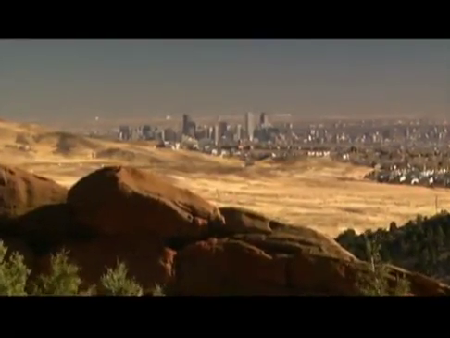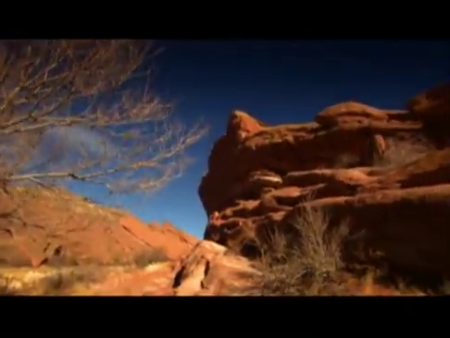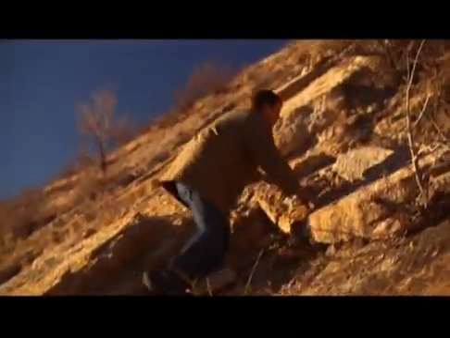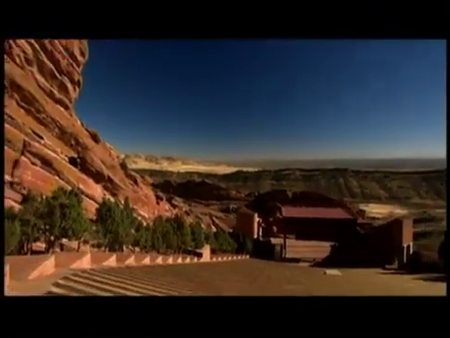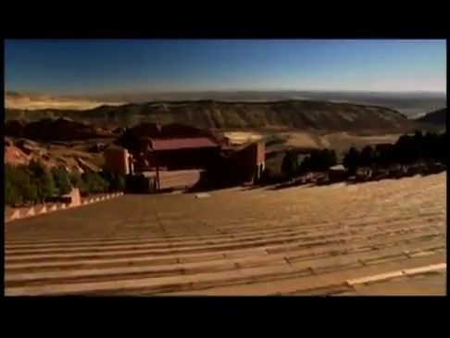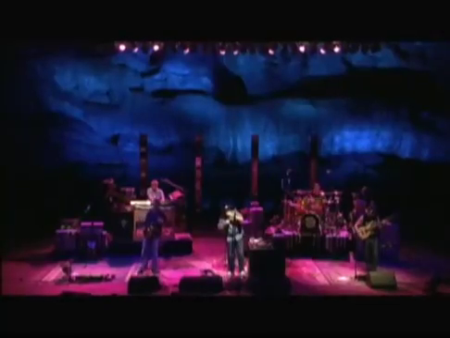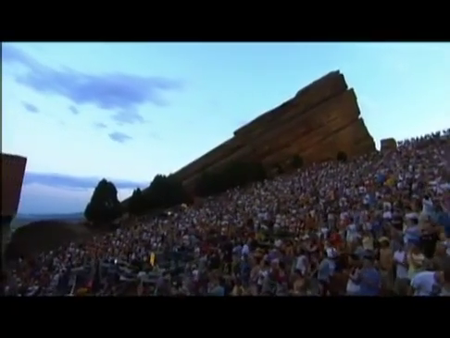Just outside Denver, in the foothills of the Rocky Mountains, is Red Rocks Park. Iron in the soil gives the rock formations their color. One of the park's big attractions, Red Rocks Amphitheater. It's a spectacular venue for musical concerts and attracts top-notch artists and capacity crowds.